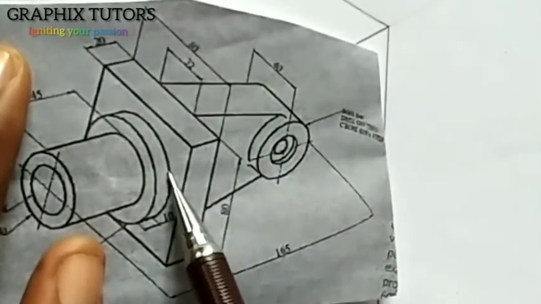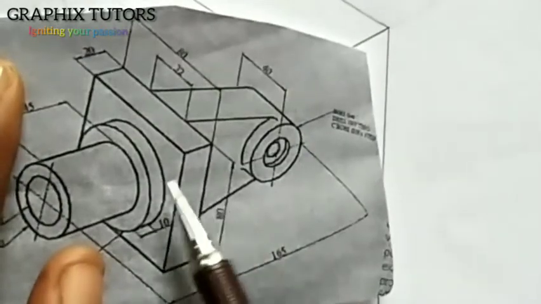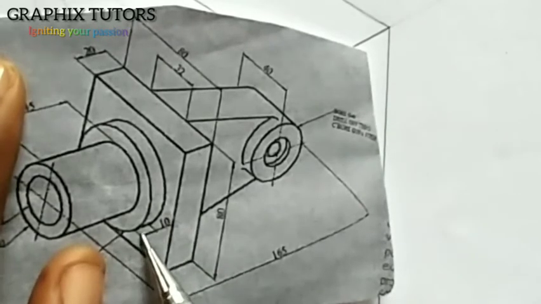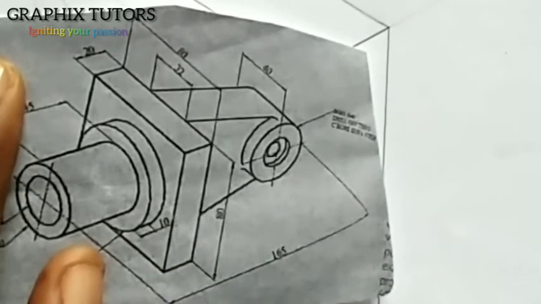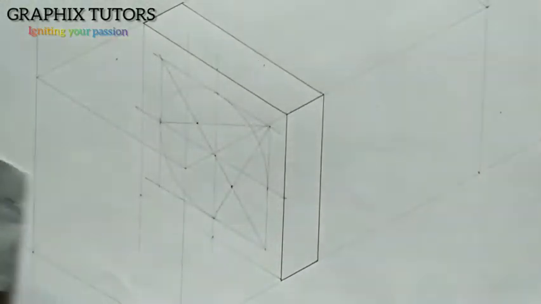Now from this circle, which is this one we just draw here, we want to take it, increase the height to what? 10 millimeter. So I measure 10 from that point upward. So we're having this. So we measure 10. How can we measure the 10?